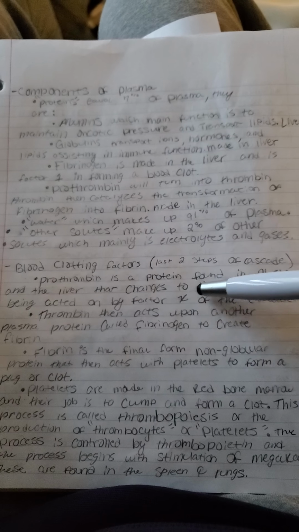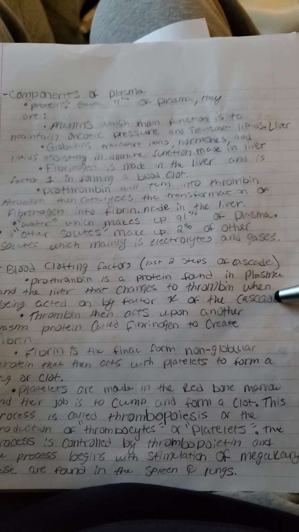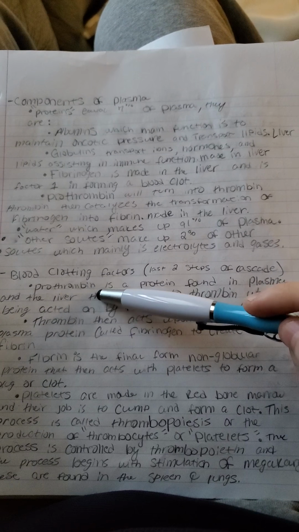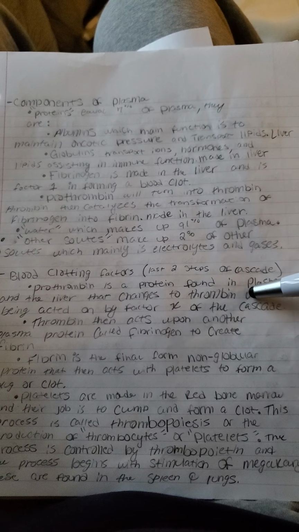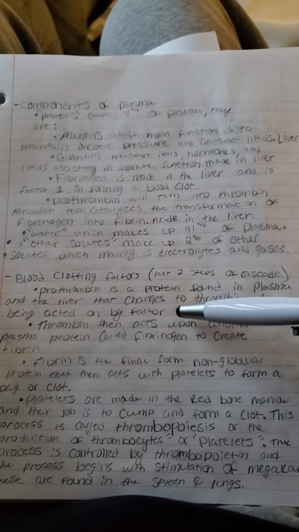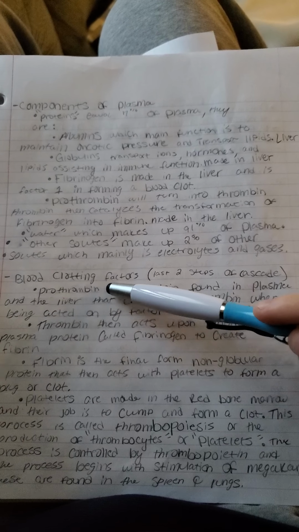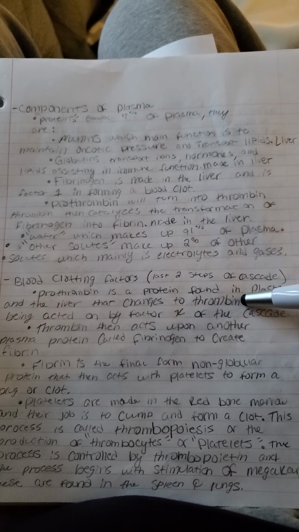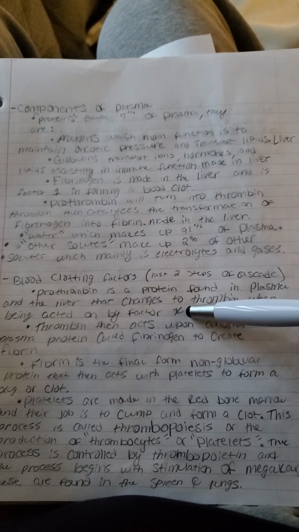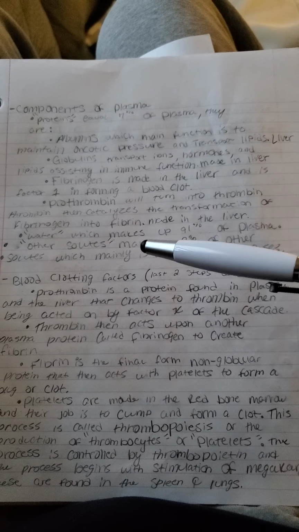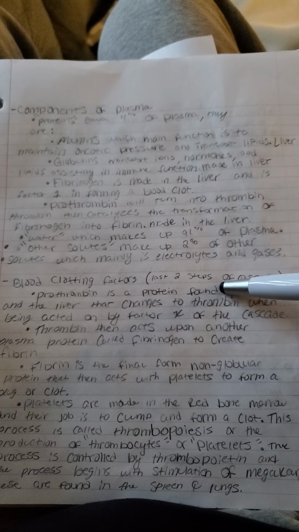Factor 10 is in the cascade, and towards the bottom, factor 10 will act upon prothrombin, changing it into thrombin. What you have to understand is factor 10 is just catalyzing the prothrombin transformation into thrombin. So you're changing this protein into this protein, okay, by the use of factor 10 in the cascade. This is one of the steps we need to understand: the change of prothrombin to thrombin.